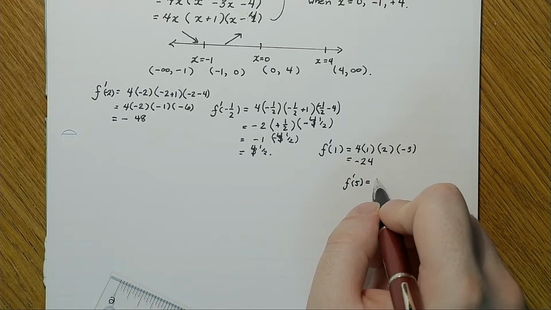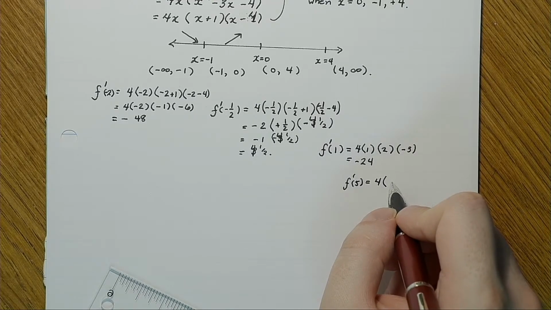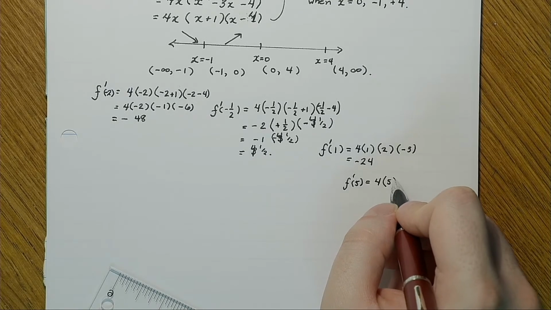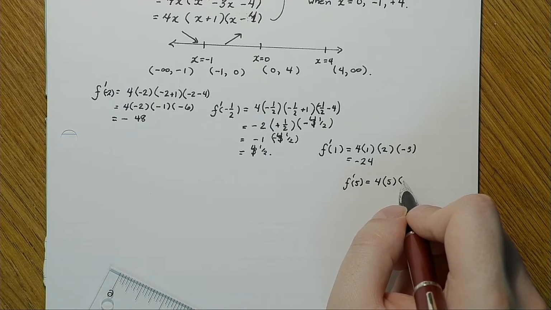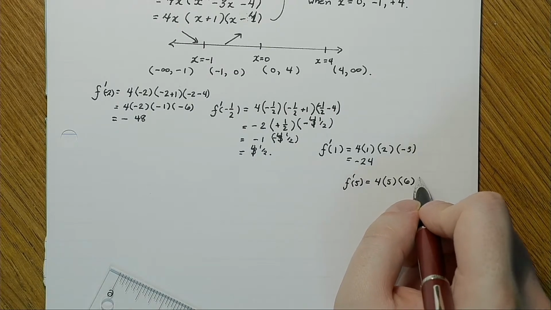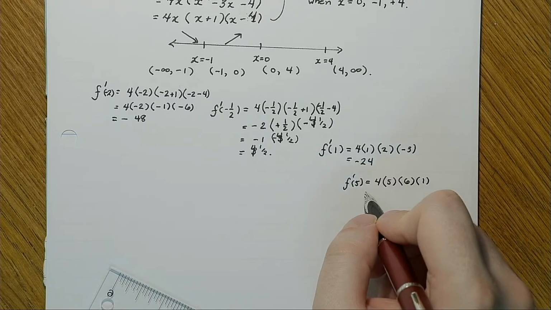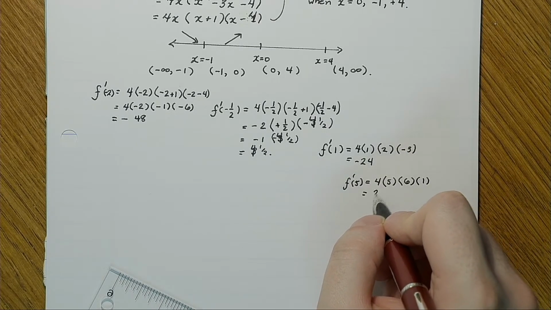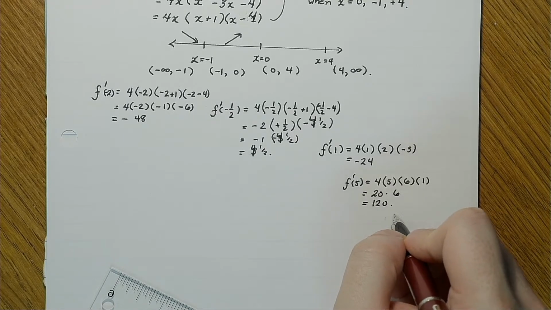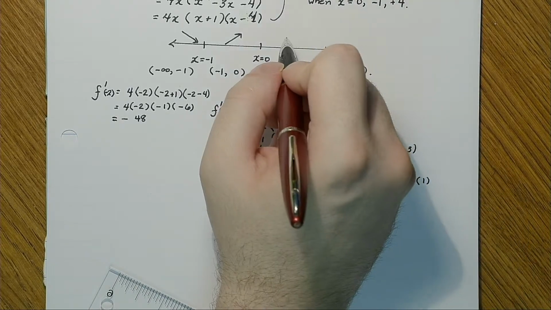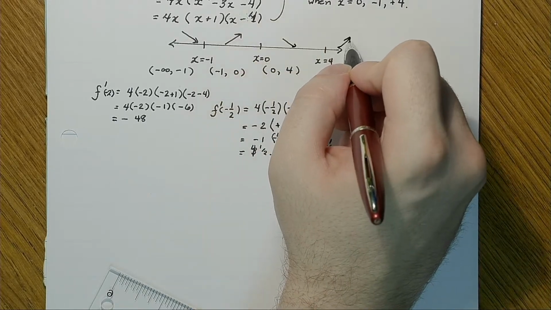And then 4 times 5. Then I have 5 plus, gives me 6. And I'll have 5 minus 4, which gives me 1. So I'll have 20 times 6, which gives me 120, which again, that's positive. So I should have a negative here. So that means that this is decreasing, and here is increasing.